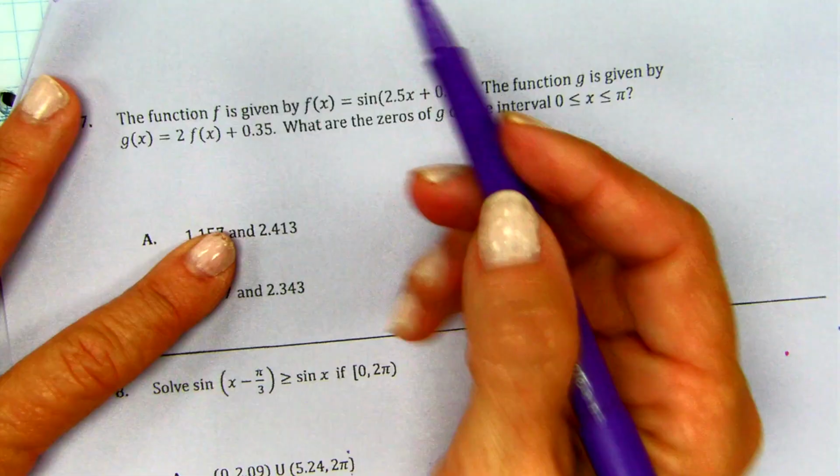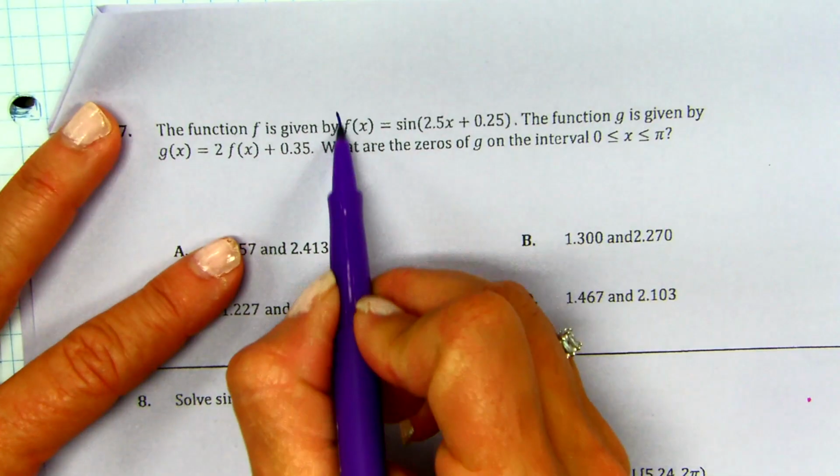All right, number 7. Paying attention? Function f is given.